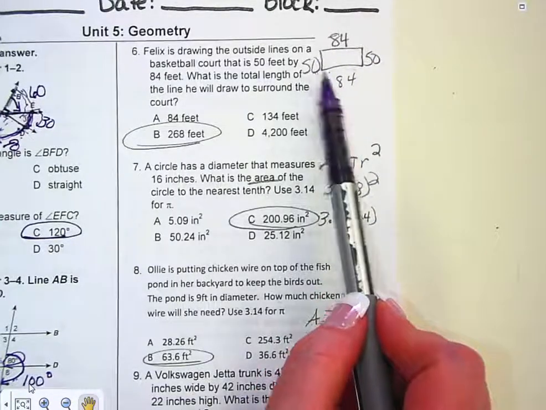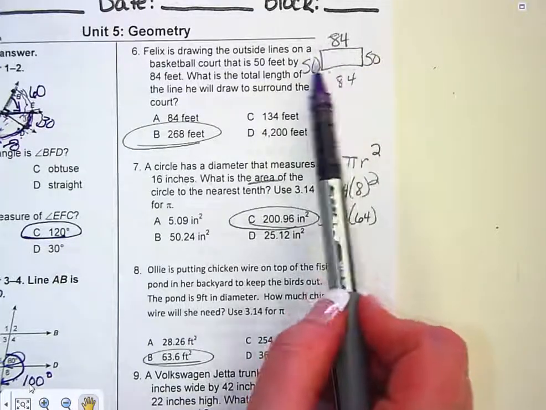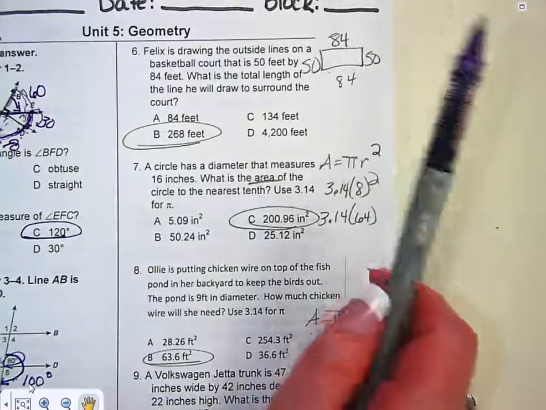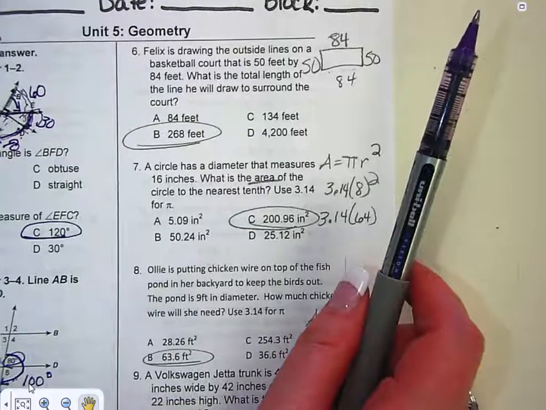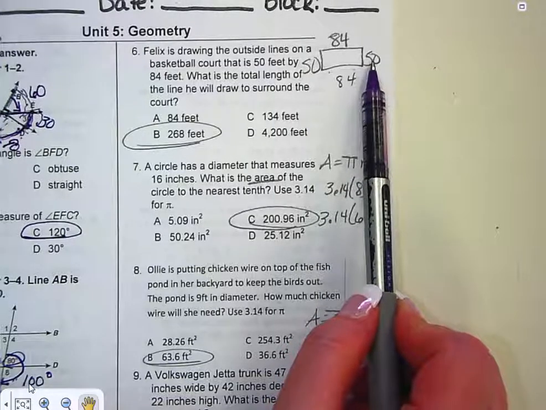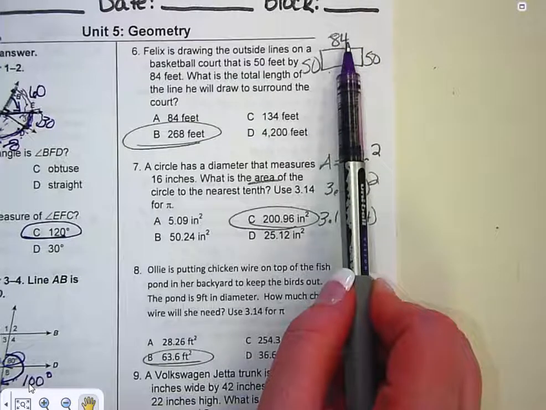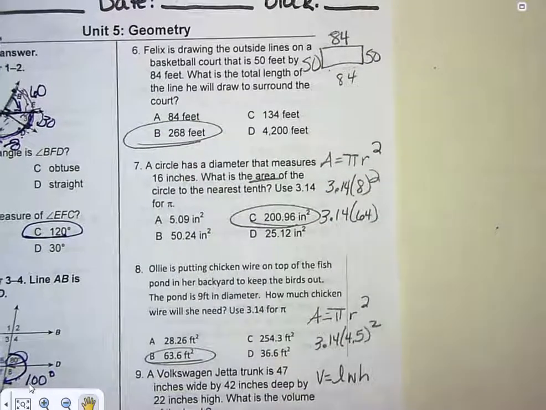To find out how far it is all the way around, what do we do? Add. You knew how to do this one in 3rd grade. 50 plus 50 is 100, and then 84 plus 84 is 168. So your answer is B, 268 feet.